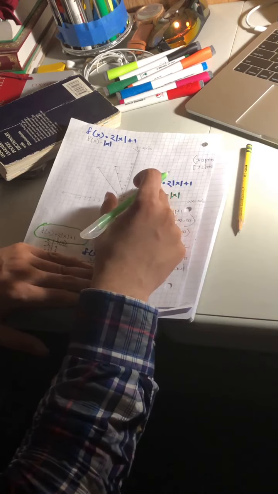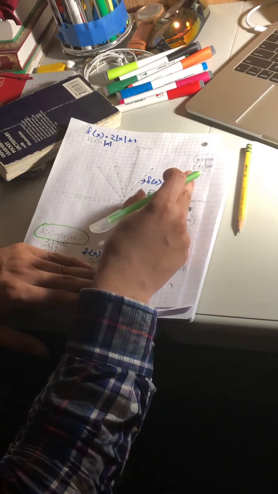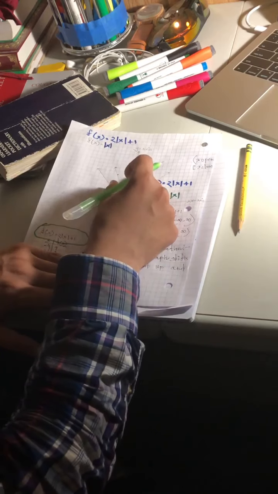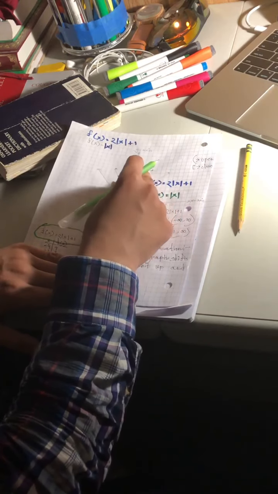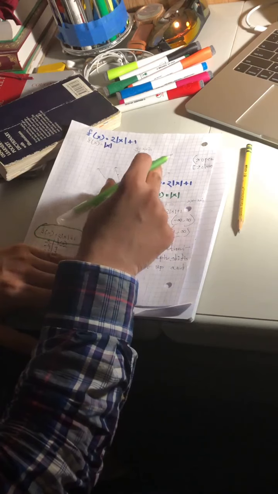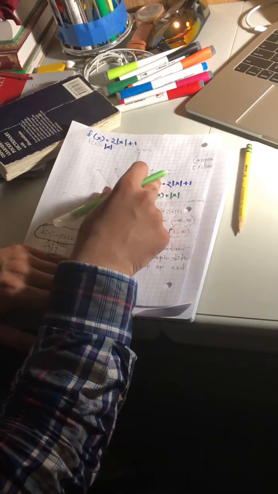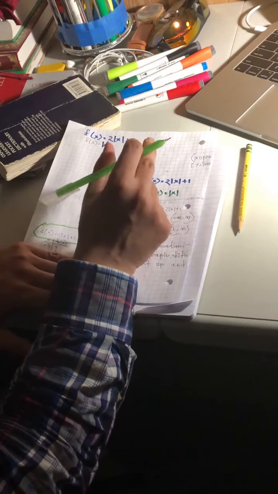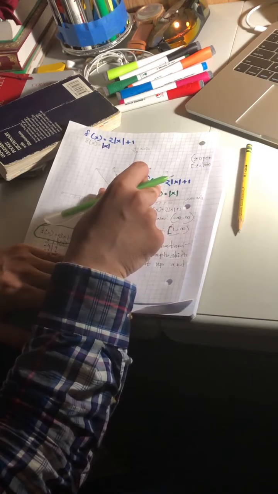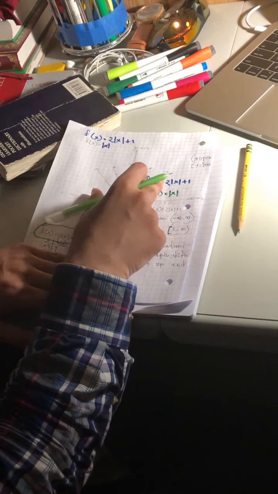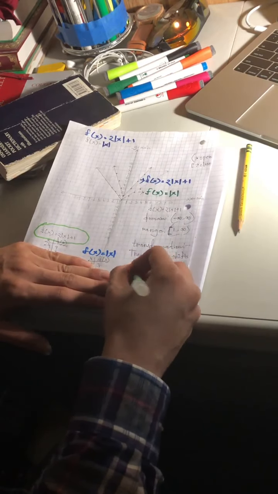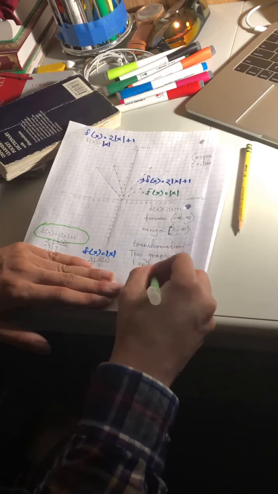you see the graph 2 of x plus 1 is narrower than the graph f of x equal to absolute value of x. This graph is narrower, and that graph f of x equal to x is much more wider. 1 unit up, it's narrower.